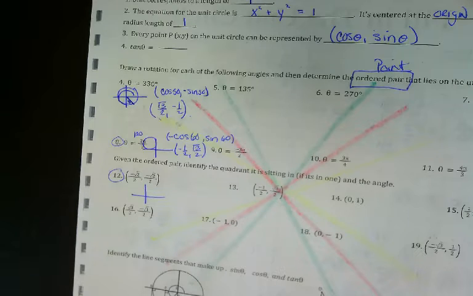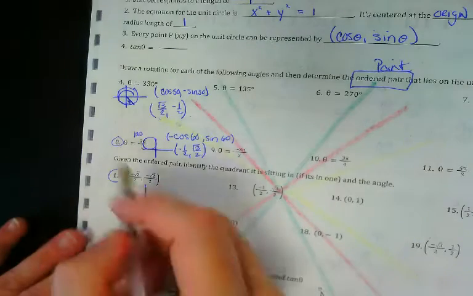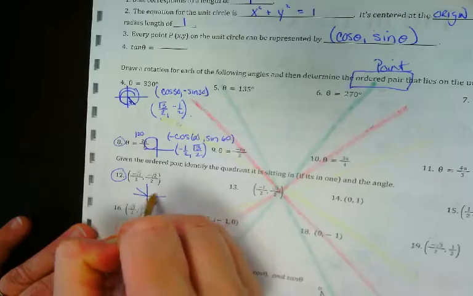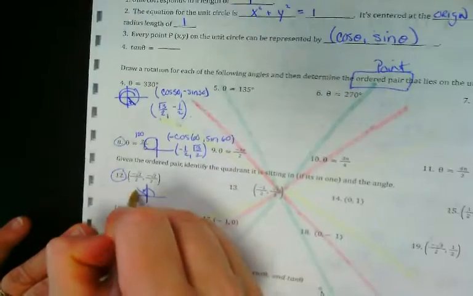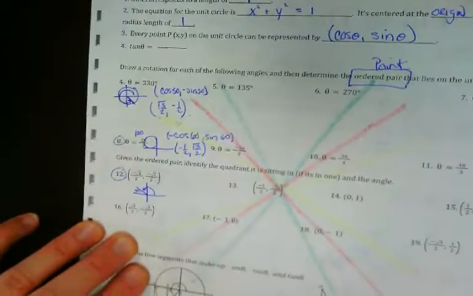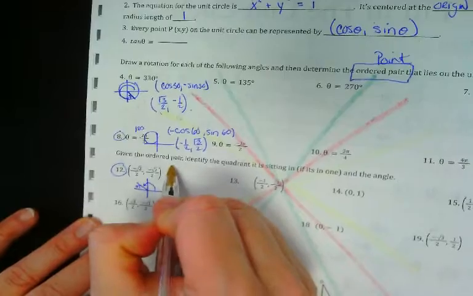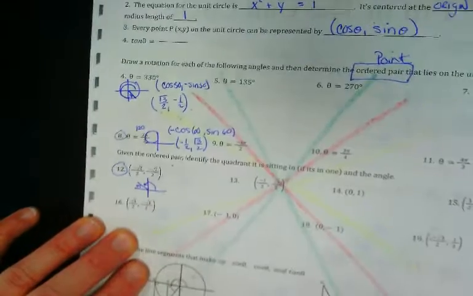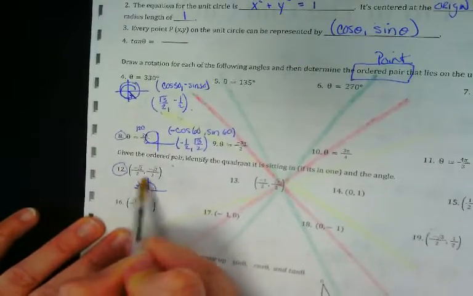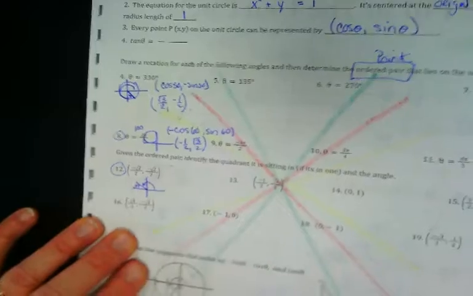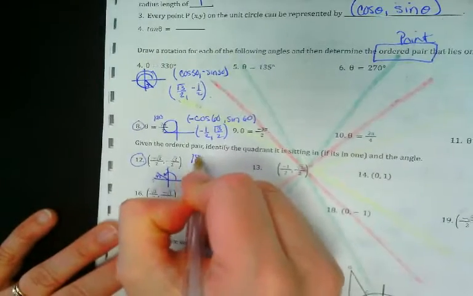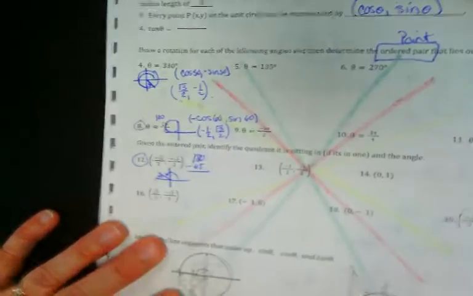What is the reference angle? 45. Okay, so you went to this point here, and your reference angle is 45. What are you going to do to get that angle? I need a number in this quadrant with a reference angle of 45. Who minus who? 180 minus 45. That's what we did for reference angles.